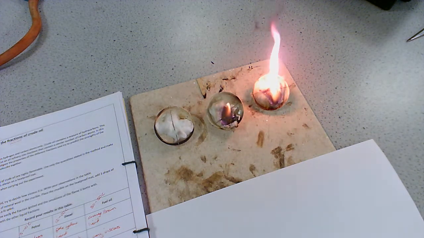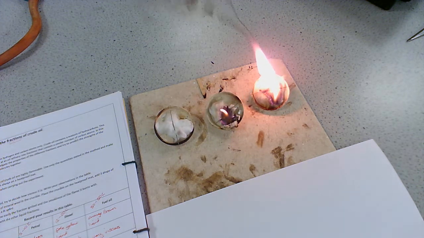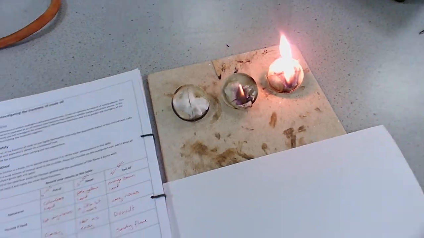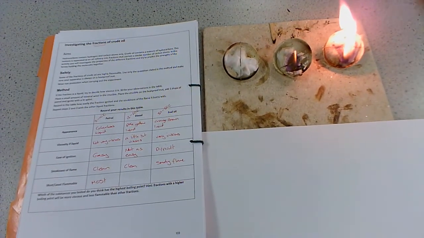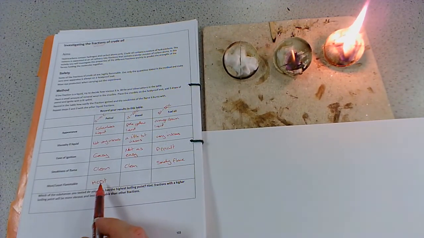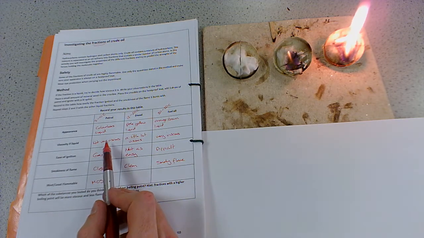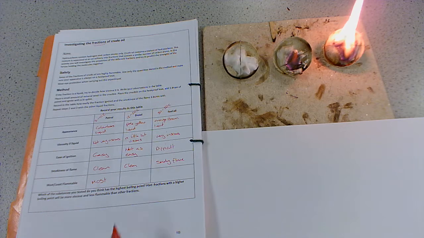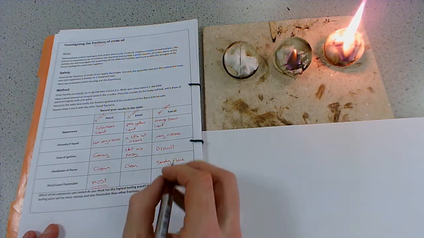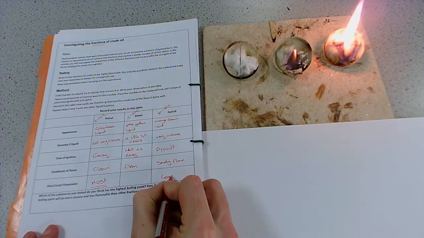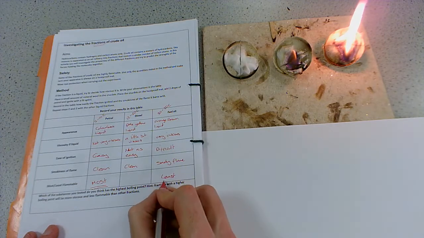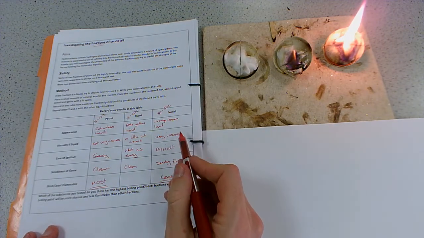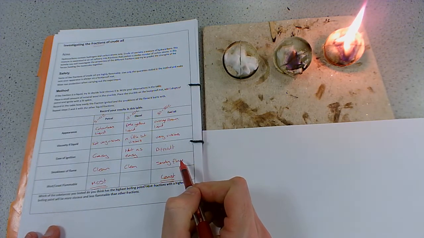So most and least flammable. Well, I'm sure we can agree that the petrol was the most flammable. Sorry, it just occurred to me you can't see that. There we go. So we've got the most flammable was the petrol. The petrol is not very viscous. It was very easy to ignite, had a very nice clean flame, and it was definitely the most flammable. And the fuel oil was the least flammable. It was much harder to ignite that. And it was very, very viscous, very difficult to ignite, got a very, very smoky flame.